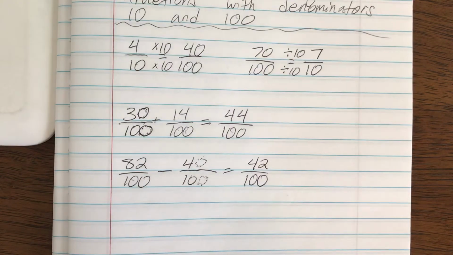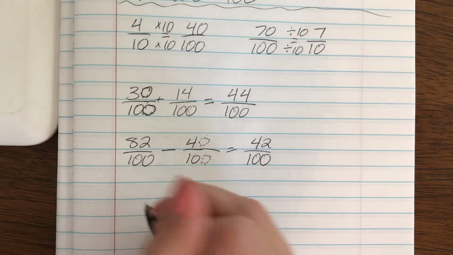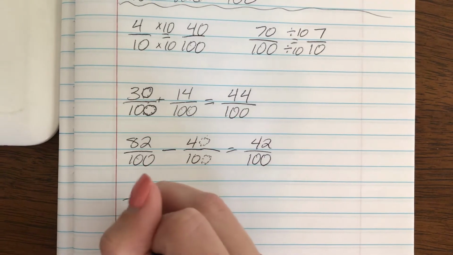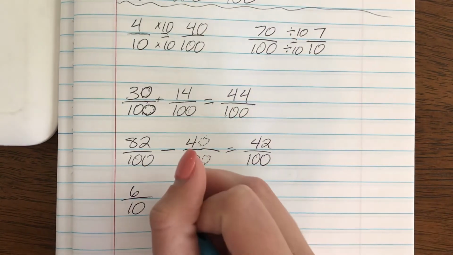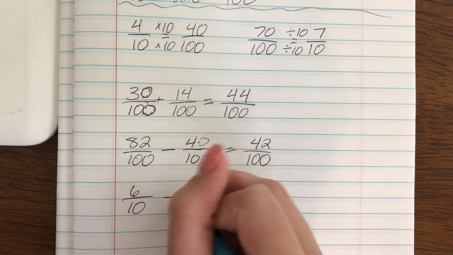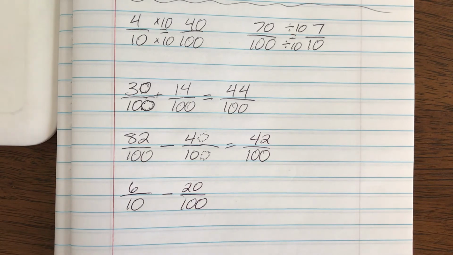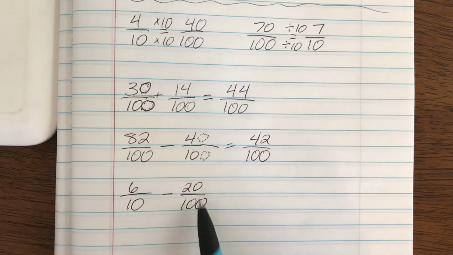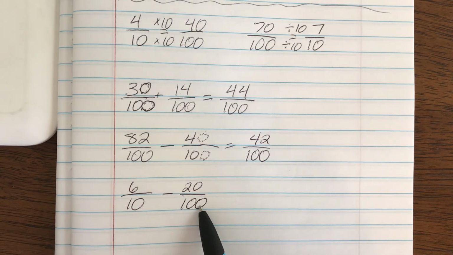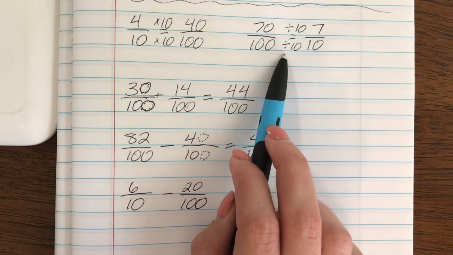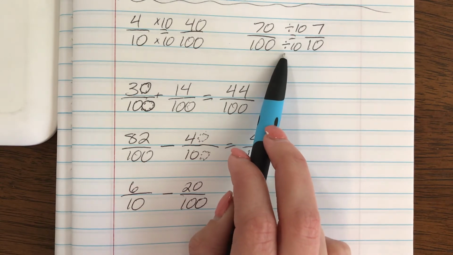Okay, so to give you an idea of another way that this could be represented, let's look at 6/10 minus 20 hundredths. So this was the example that I was talking about just a little bit before, that if looking at our hundredths, if both the numerator and the denominator end in zeros, you can divide by 10, just like we did up here, to convert your hundredths into tenths.